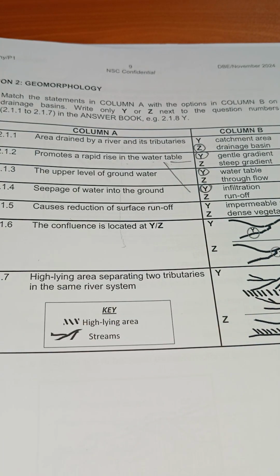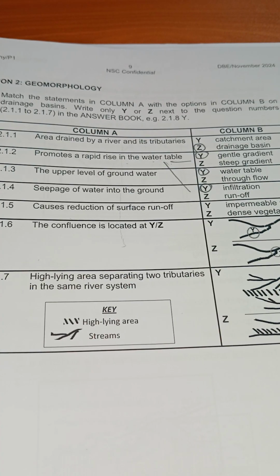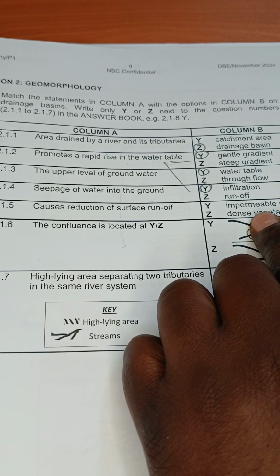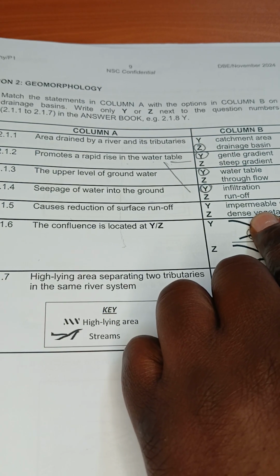So we are saying now, from the two that are given, that is impermeable rocks and dense vegetation, which reduces surface runoff. We are going to look at the two and see which one reduces surface runoff. Where there is impermeable rock, it means water cannot go underground.